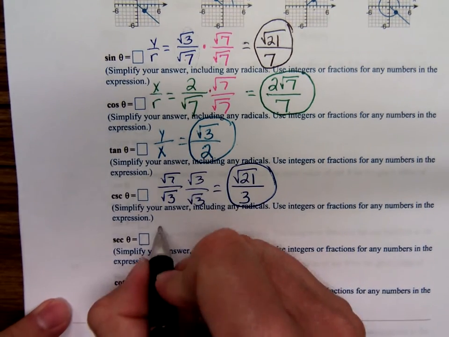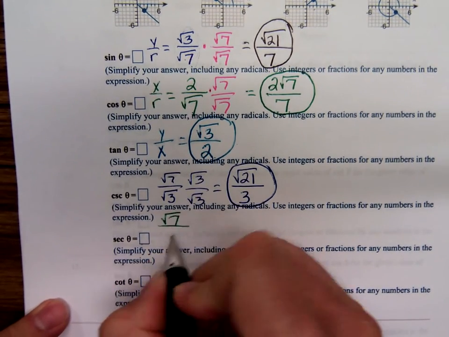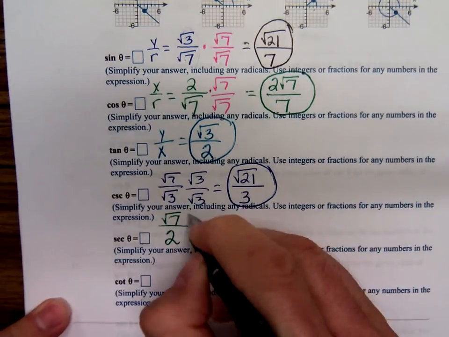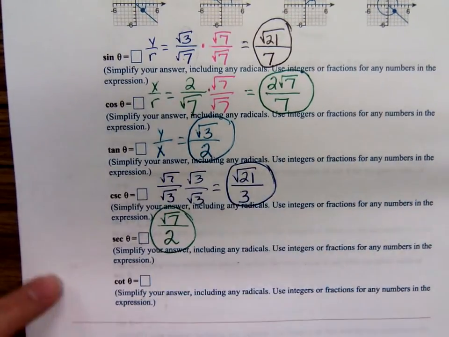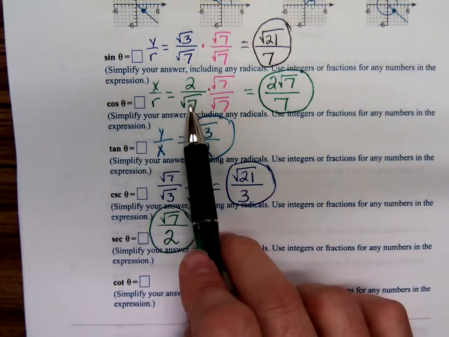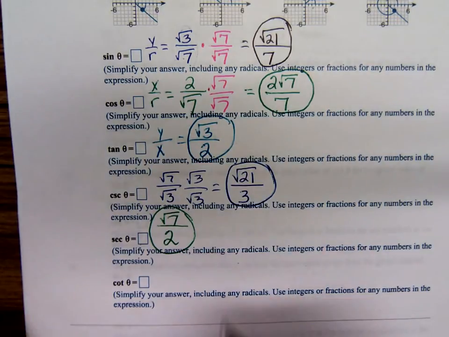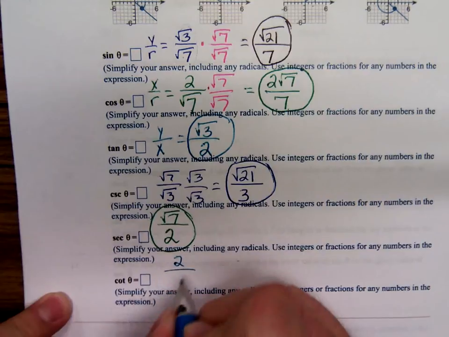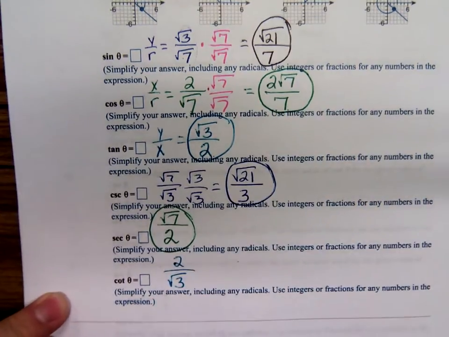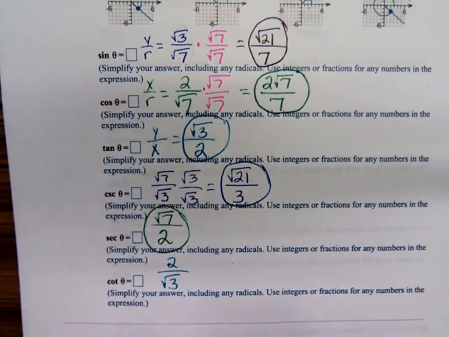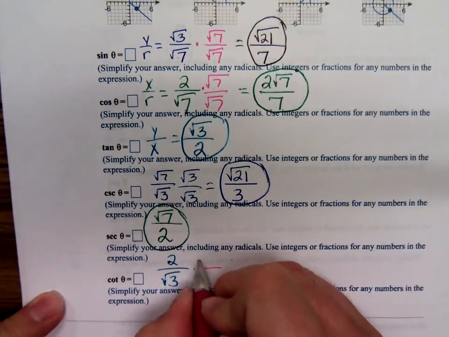Square root of 7 over 2. That's just the reciprocal of cosine, secant. And finally, cotangent is the reciprocal of tangent. So flipping, 2 over the square root of 3. I'm going to have to rationalize it. There's a square root there in the bottom, so multiply above and below by the square root of 3.